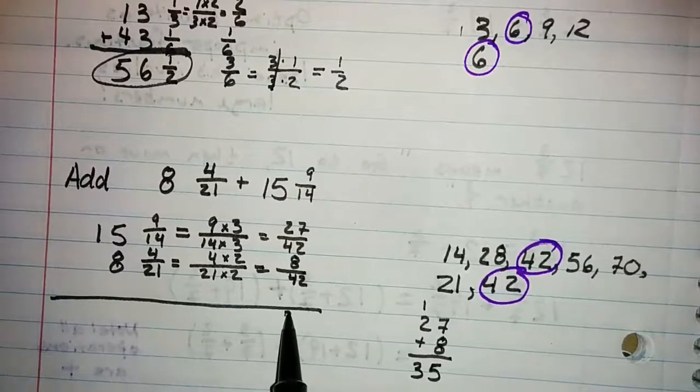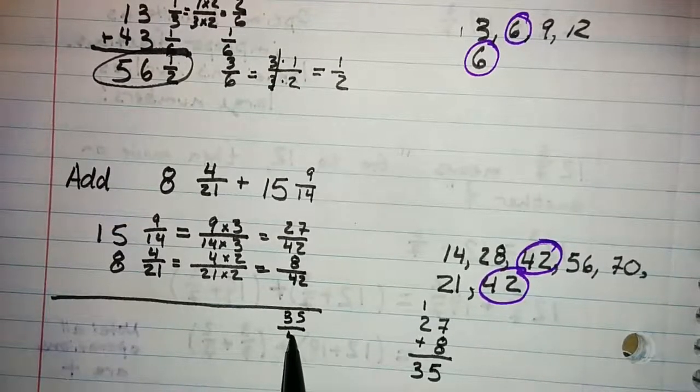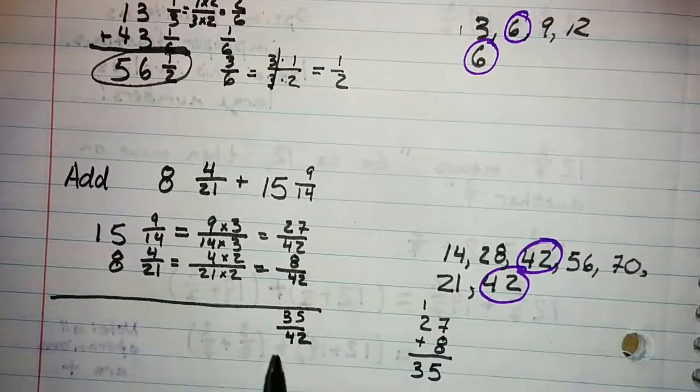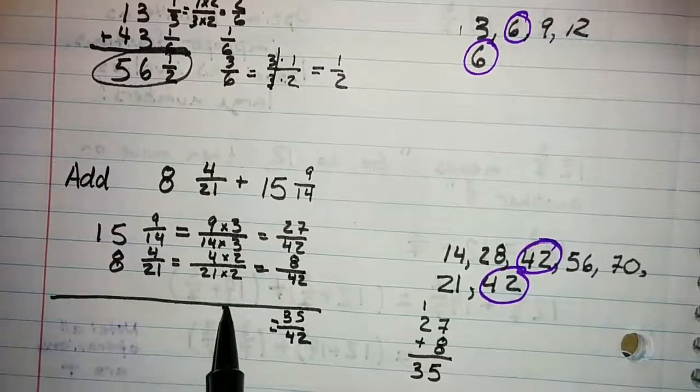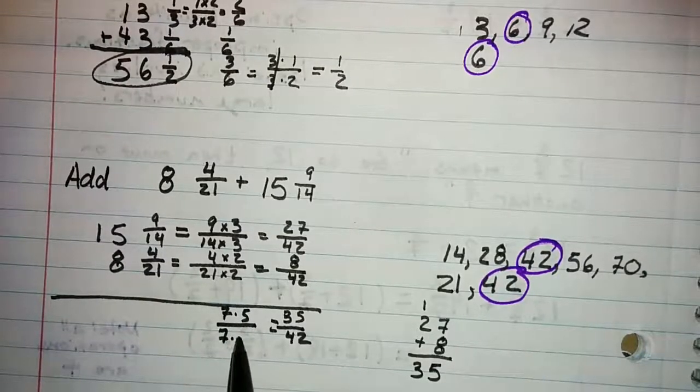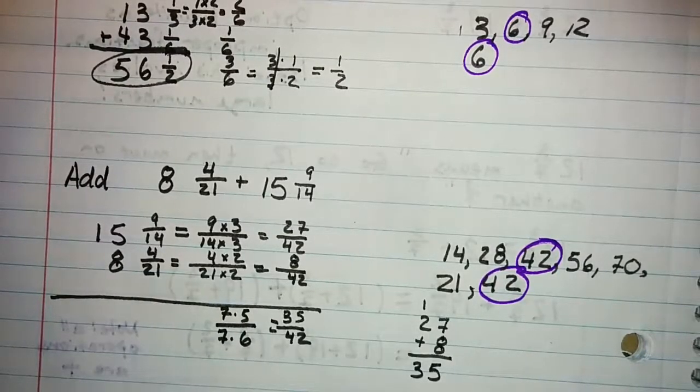So I'll have 35/42 in my total. Oh, but I see that 35 is 7 times 5, and 42 is 7 times 6.